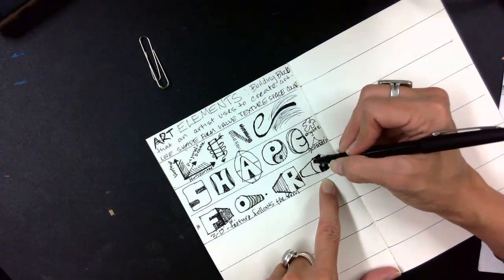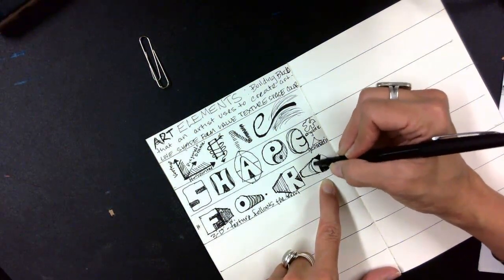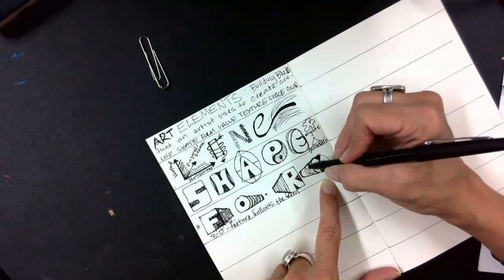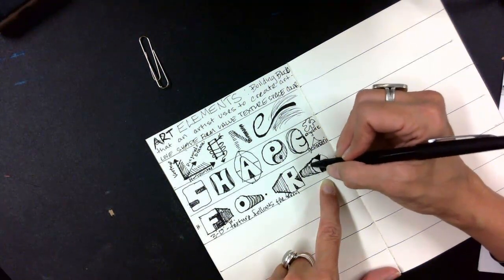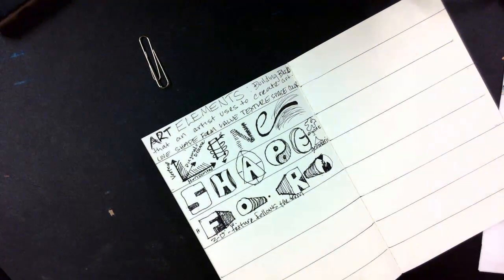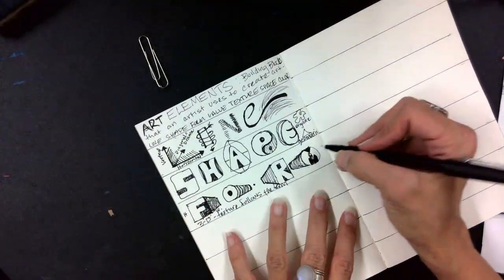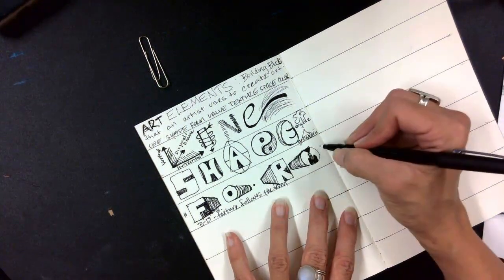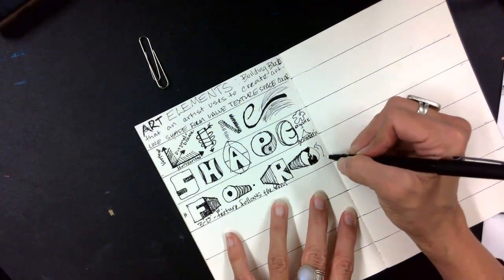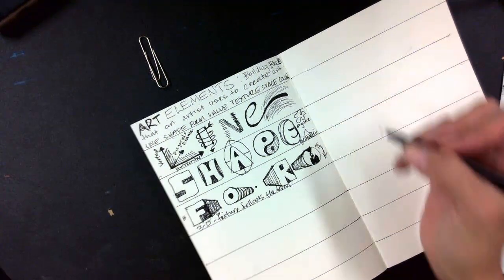Anyway, I'm going to shade this with my cross hatches, but I'm going to curve them. Remember, follow the form when you're curving. Follow the form. So straight lines, curved lines. Put down what you need to remember that.